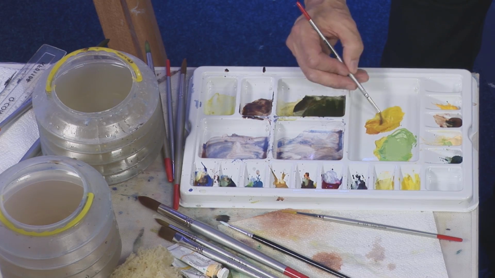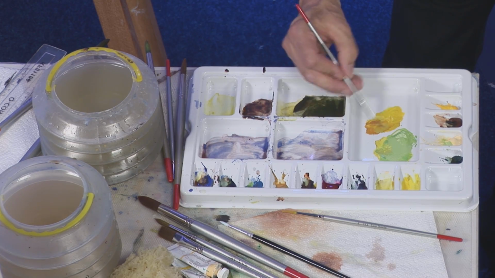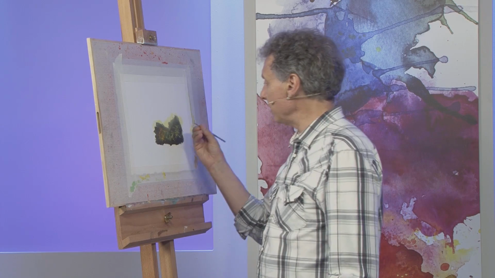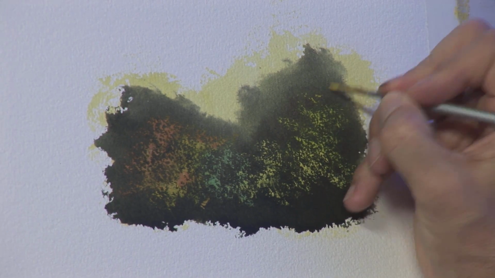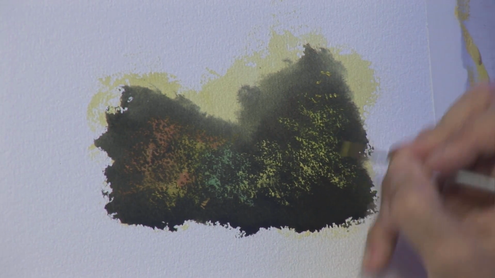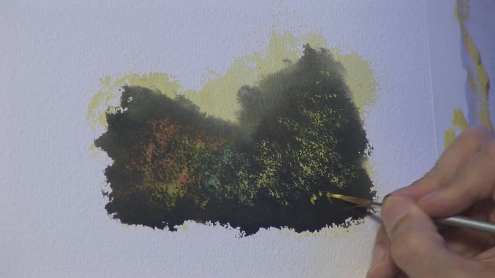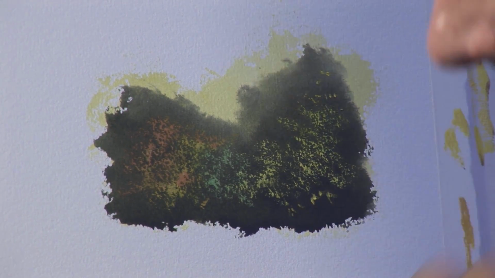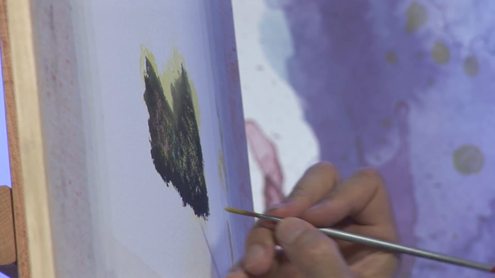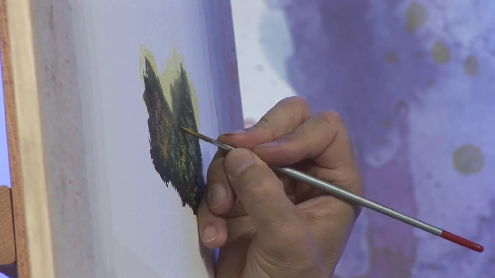If there was a bush or a tree nearer to you where you could actually start to make out a few little leaf shapes, a brush like the liner writer is ideal for this, but you could pick up the body colour, the opaque colour there, and maybe with the tip of the liner writer brush you can actually pick out leaf shapes, little dashes. They work best against the really dark areas, but you can pick out a few actual leaves using this method.